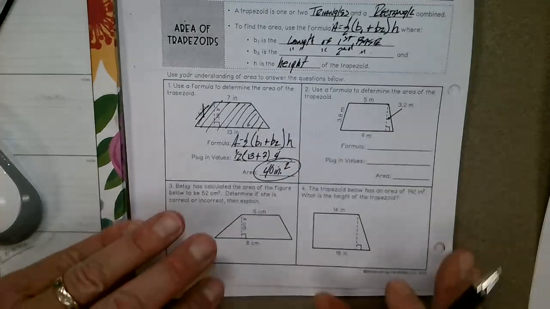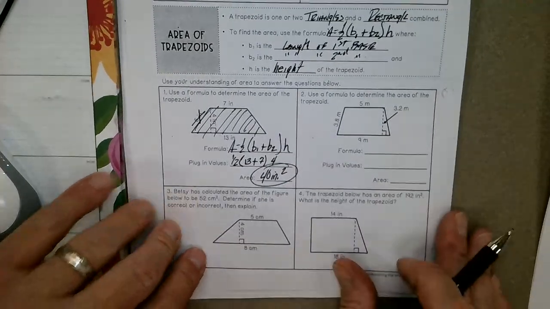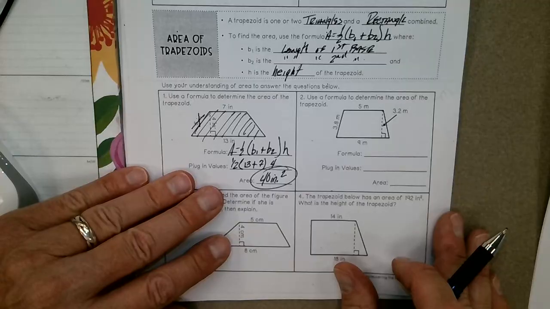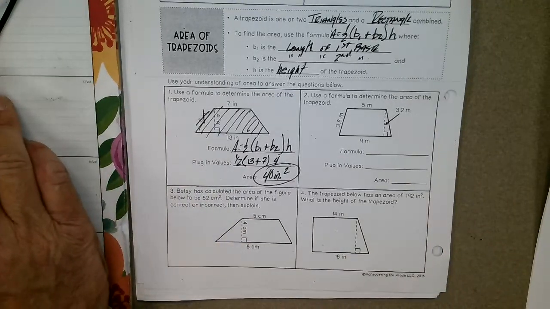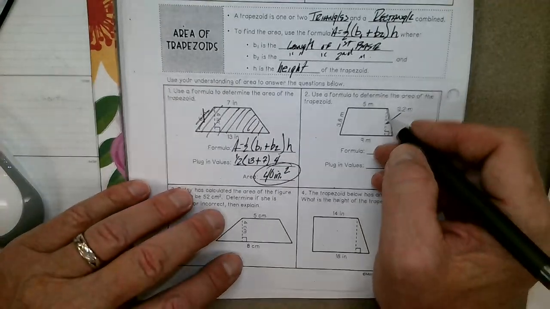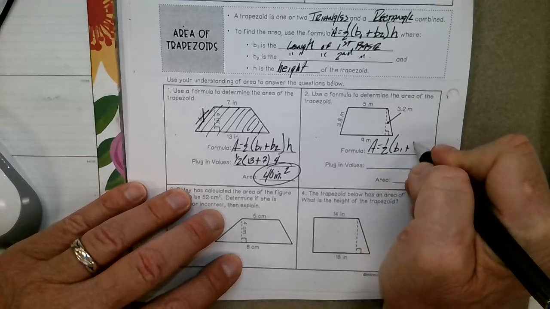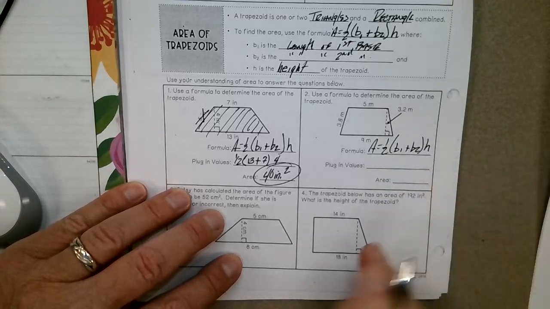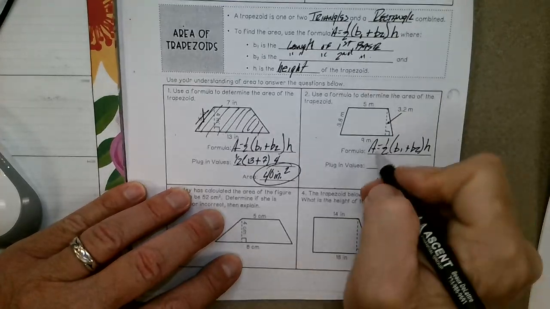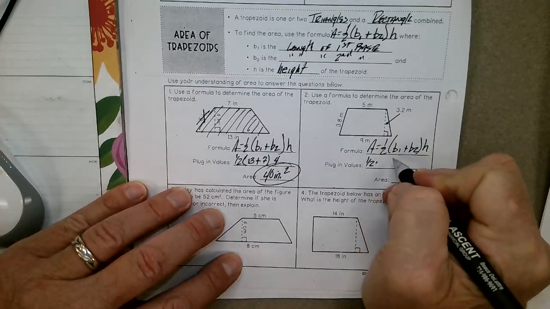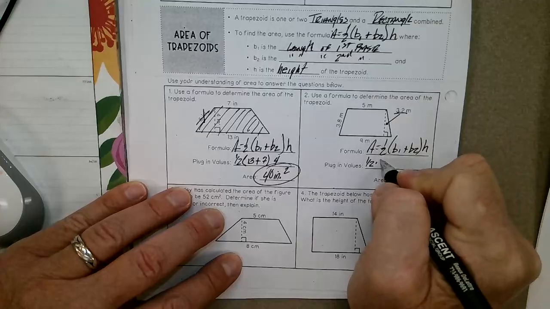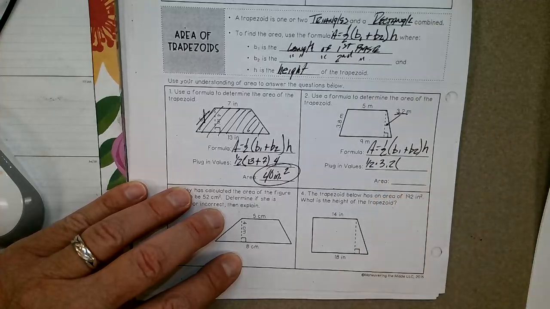Okay? All right, very good. Let's take a peek at number 2. All right, let's plug in our formula here. Area is 1/2 base 1 plus base 2 times the height. Plug in your values. 1/2. The height is 3.2.